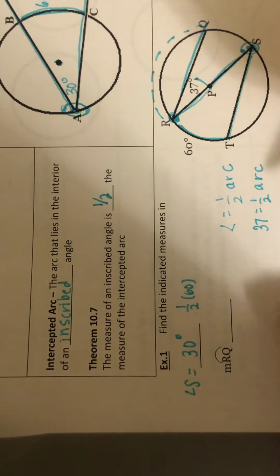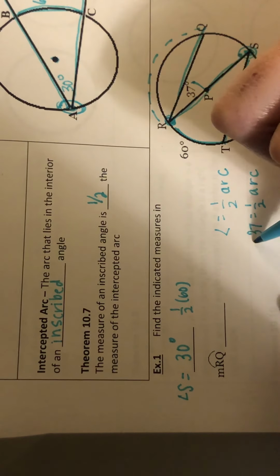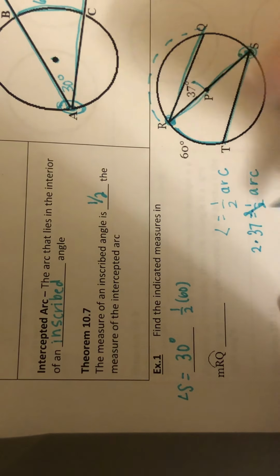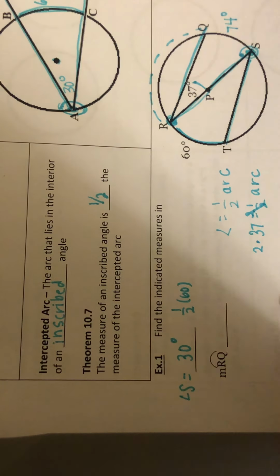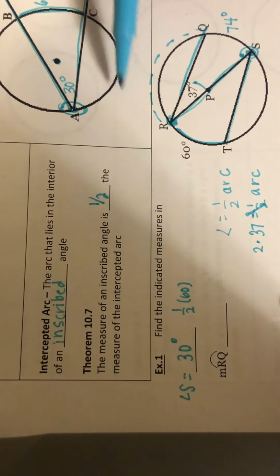And I know some of you will do this part in your head, which is fine. You're just going to double it. So you're going to multiply it by 2. Okay, so that arc over there is going to be 74 degrees. It's going to be this particular arc, right? But that's not the one they asked for. They asked for this dotted one up here.